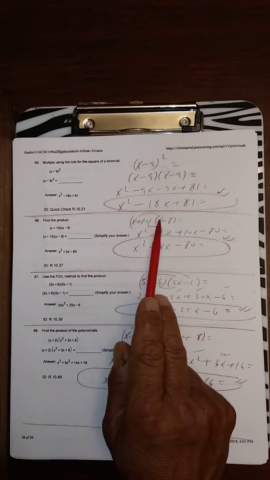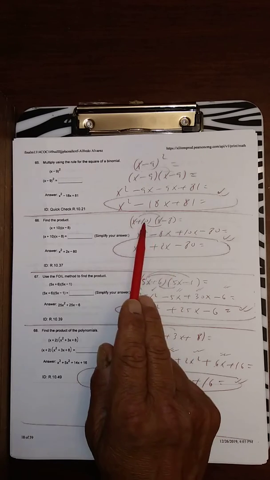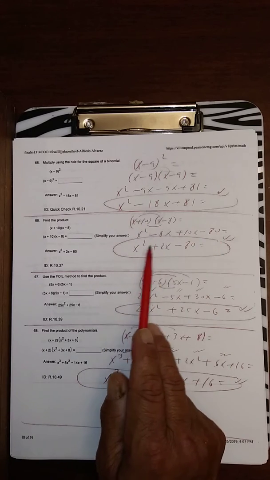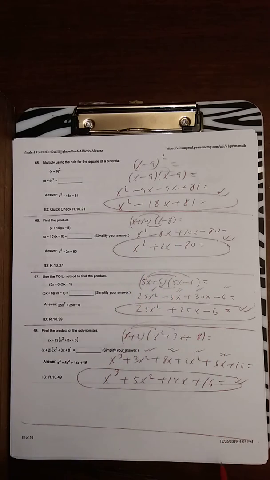This one. X times x is x squared. X times that is minus 8x. 10 times that is 10x. 10 times that is minus 80. And this together right here is going to give you x squared plus 2x minus 80.